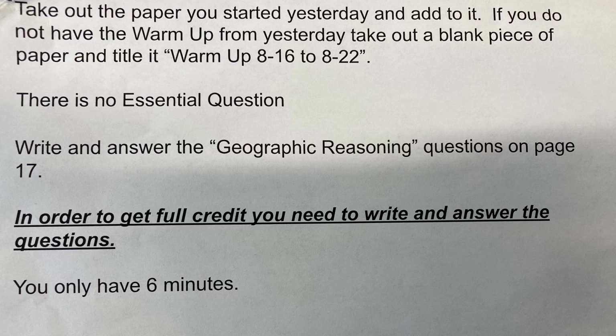Well, on to today's lesson. So the first thing I want to show you, of course, is the warm-up. Here's what the warm-up is going to look like when students walk into the class. The focus of today's discussion will be on indigenous civilizations of the Americas.